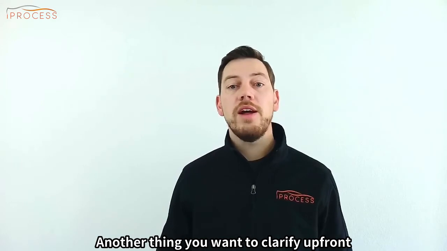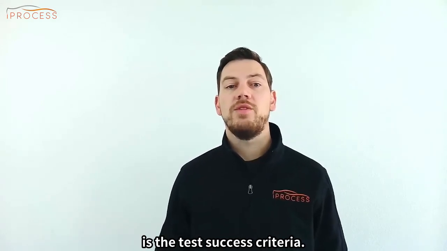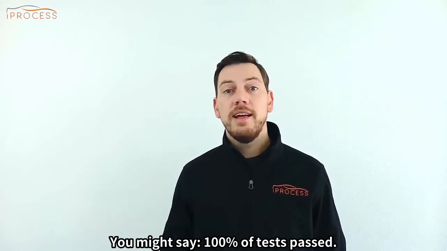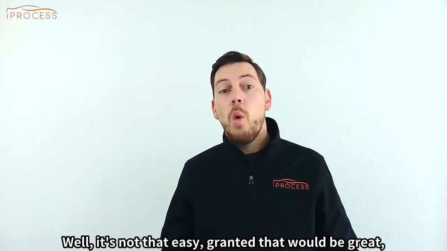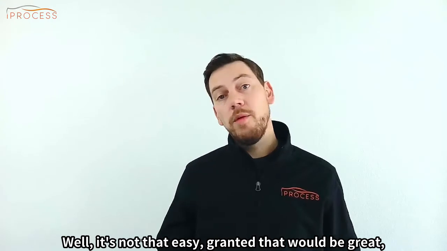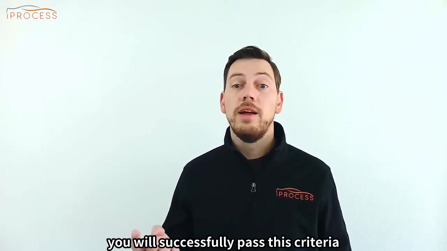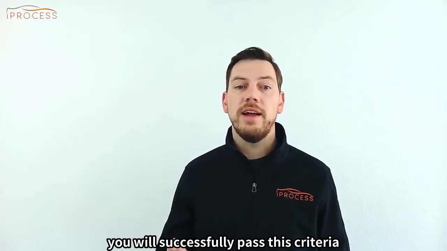Another thing you want to clarify up front is the test success criteria. When is your test run done and successful? You might say 100% of tests pass. Well, it's not that easy. Granted, that would be great, but first of all, if you only run one test and that test passes, you will successfully pass this criteria, but it's for sure not sufficient.